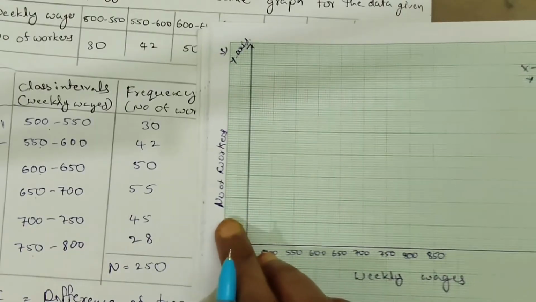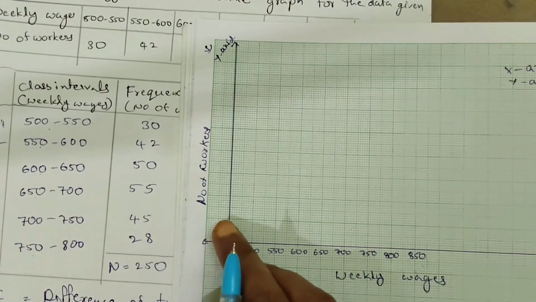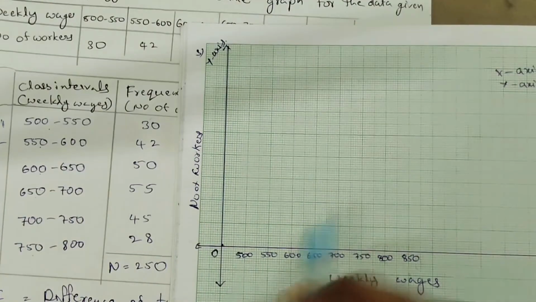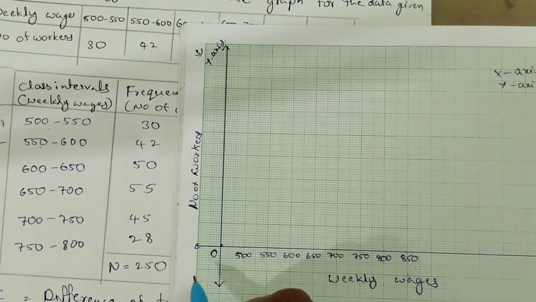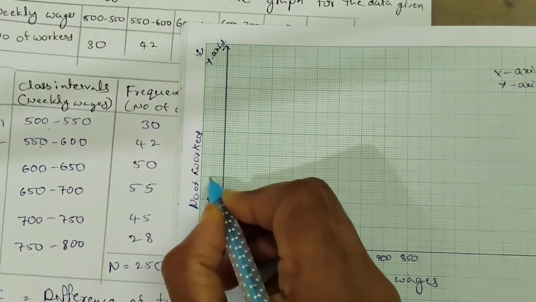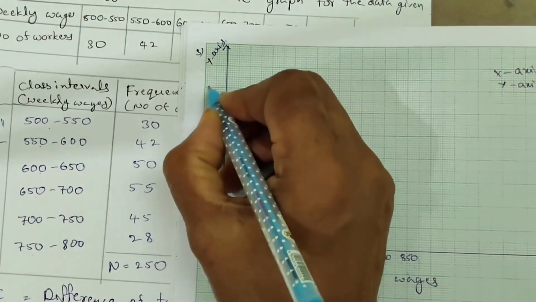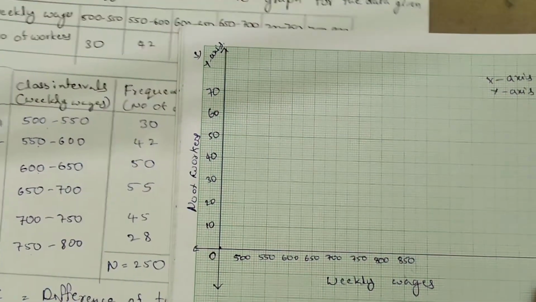Next, workers. Here workers means your frequency is the workers. This is written on the y-axis. On the y-axis, the scale is 1 centimeter equal to 10 members. 10 members means here we write 10, 20, 30, 40, 50, 60, 70. Now here we draw the graph.